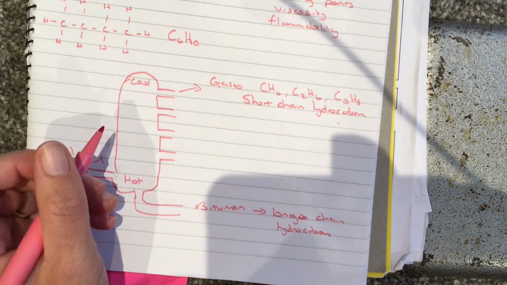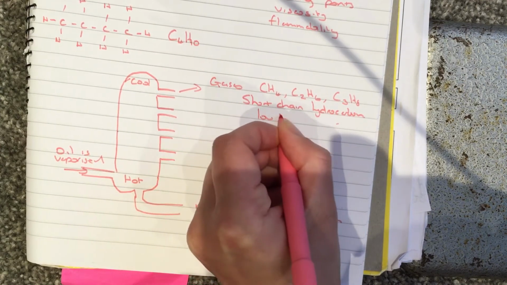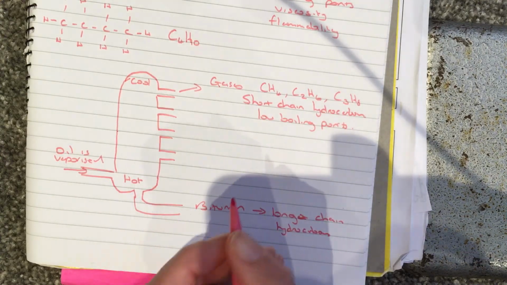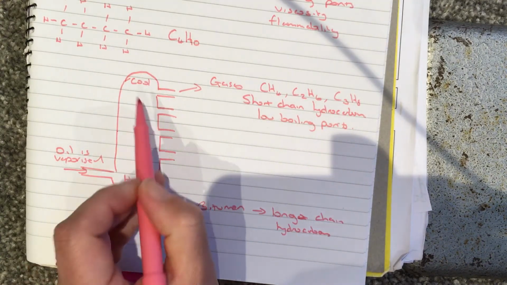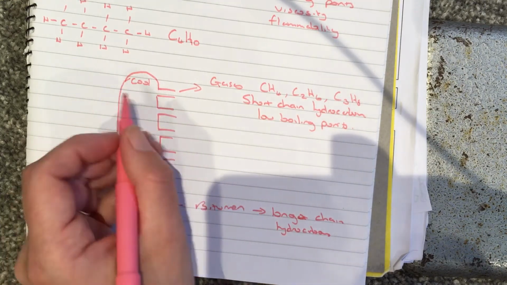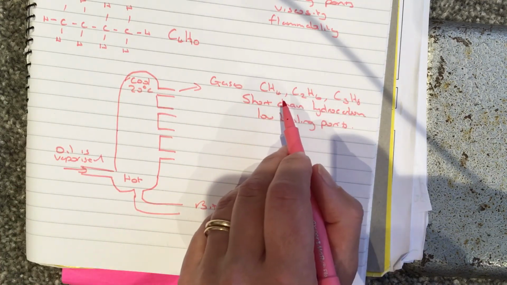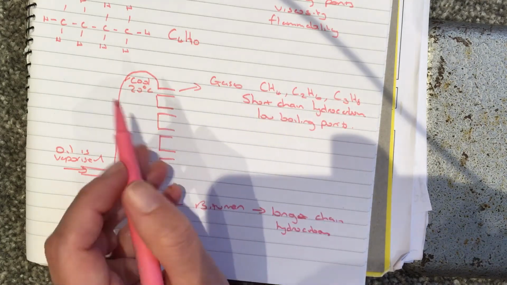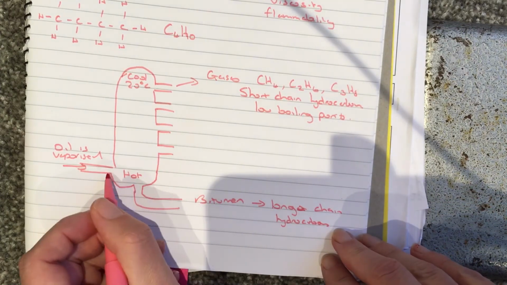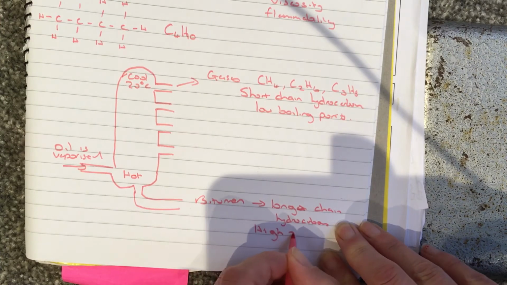The other properties change as well. Now these short chain hydrocarbons have low boiling points. That's why they remain in a gaseous form. They remain gases all the way up the column, and they only start to condense when you get up to the top. In fact, often they don't condense at all because it's only about 20 degrees up here, and these alkanes have very low boiling points, often below 0. So they have low boiling points. Down here, these come straight in as a vapour and then condense because they have very high boiling points.